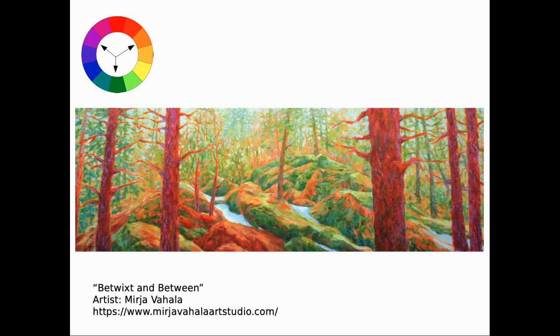So let's look at an example. This is from Miria Valhalla. She's an artist out in Robson, just outside of Castlegar. And this is her painting Betwixt and Between. When I look at this, I see that kind of triad of really strong oranges and greens in the background, but also quite a bit of that sort of purpley magenta showing through in those trees. So it's a limited palette. You don't see every color of the rainbow in here, but you see a strong dominance of those oranges, greens, and purples. So it works really well together. It's quite playful and bright and exciting.